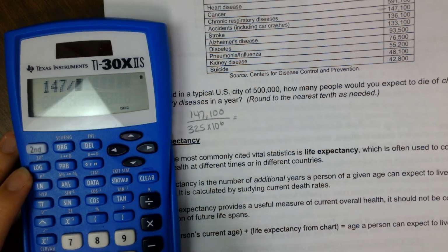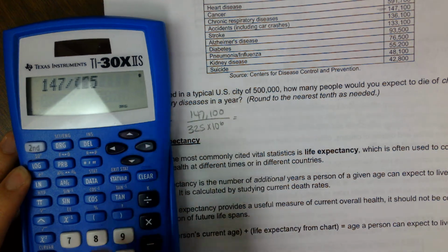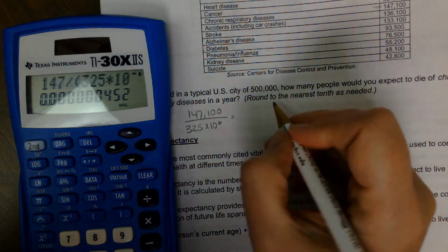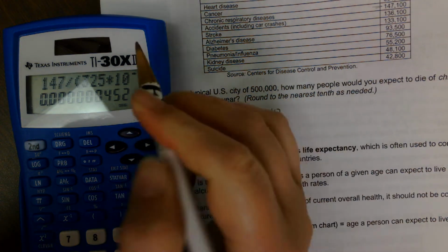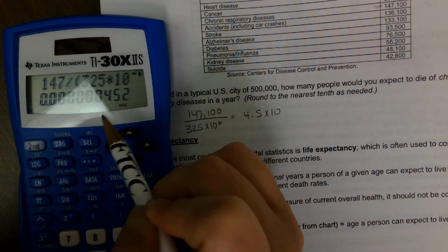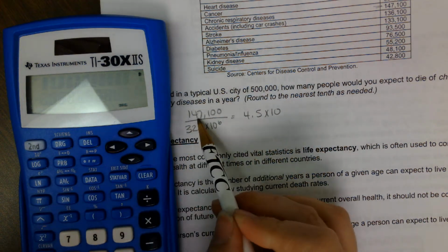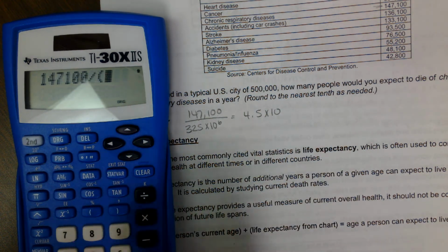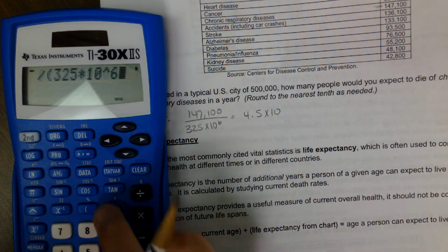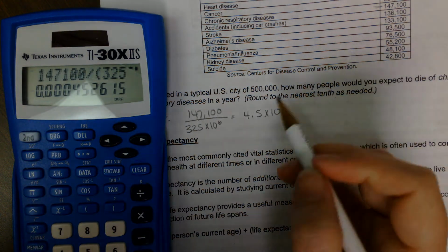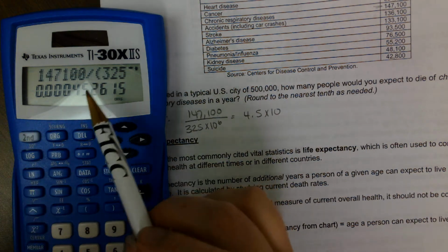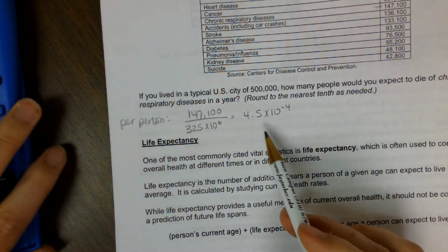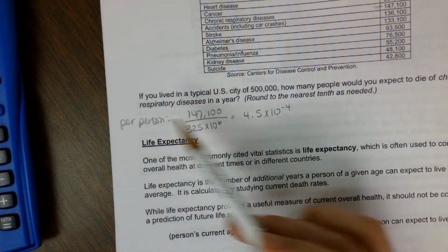So 147 divided by 325. Oops, I got my parentheses wrong. 325 times 10 to the 6th. And we get 4.5 times 10 to the negative, oh wait, I did 47. It's 147,100 divided by 3.5 times 10 to the 6th. So we have 4.5 still, which is good, times 10 to the negative 4. Okay, so we have 4.5 times 10 to the negative 4 deaths per person.